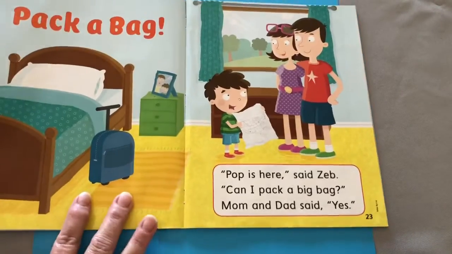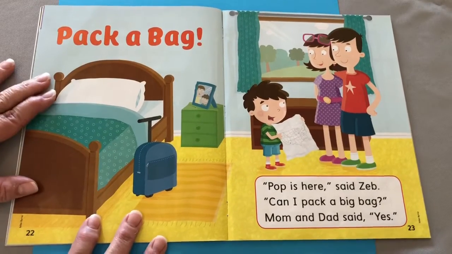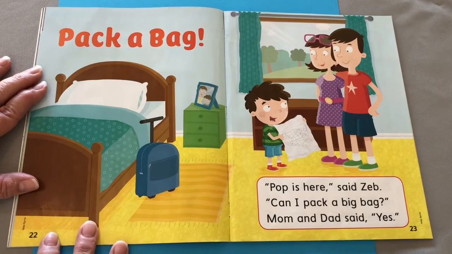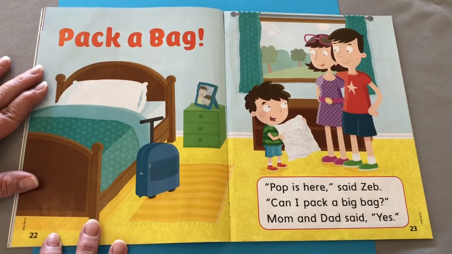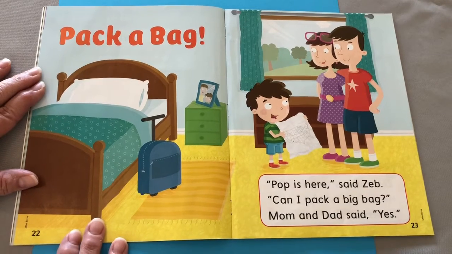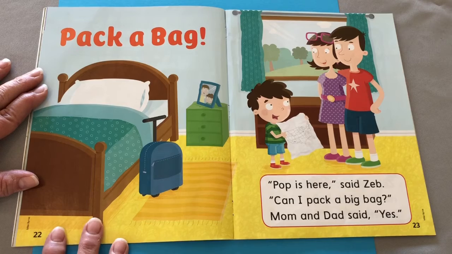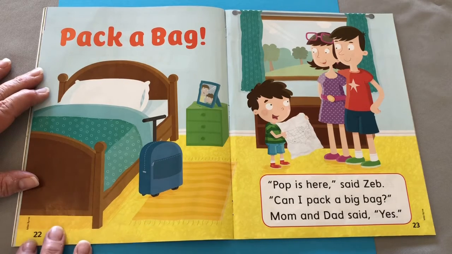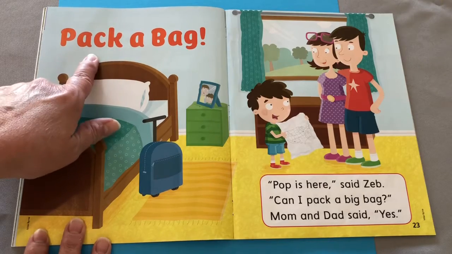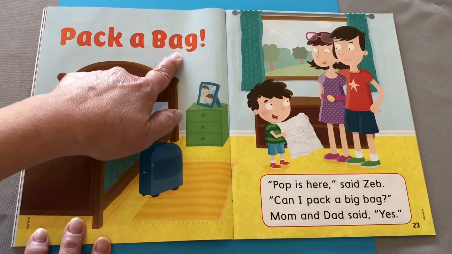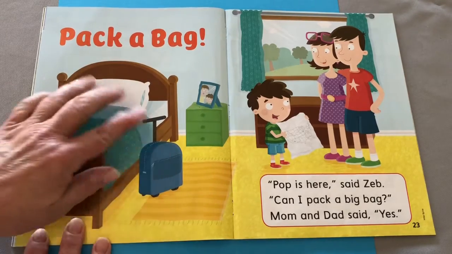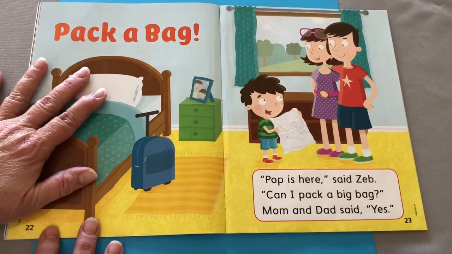All right, so the story this week, our essential question is about what we know about our country. And we're going to see a little boy travel. He's not going to see too many sights or symbols of our country. We'll see some of those in another story, but he's going to take a trip. And in order to do that, the name of this story says, pack a bag. Pack a bag. And they mean to pack your suitcase. Get ready for a trip.